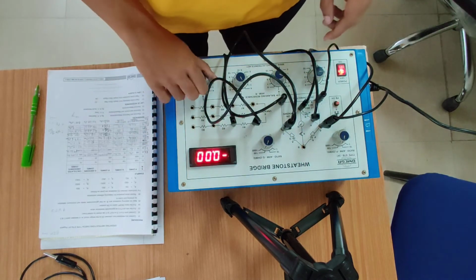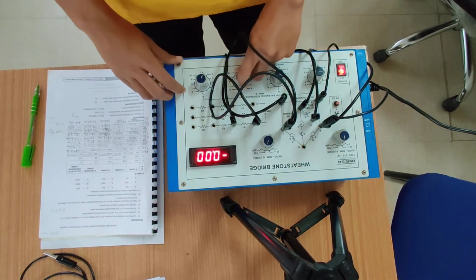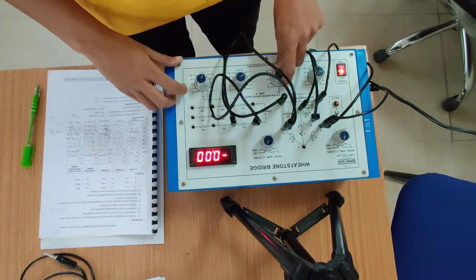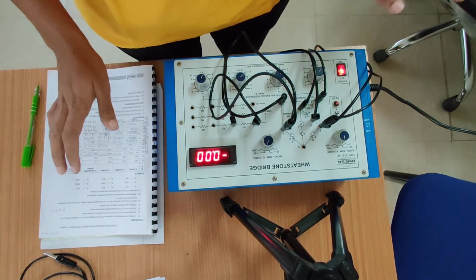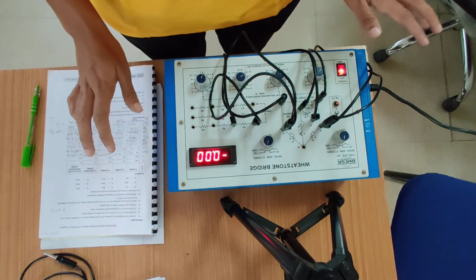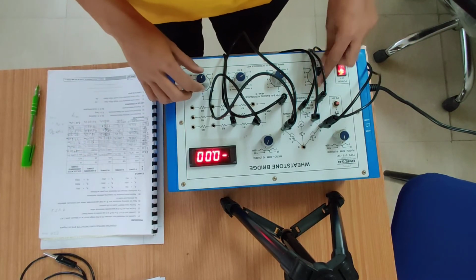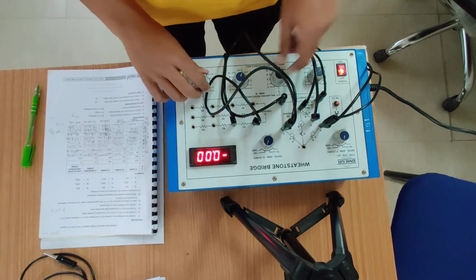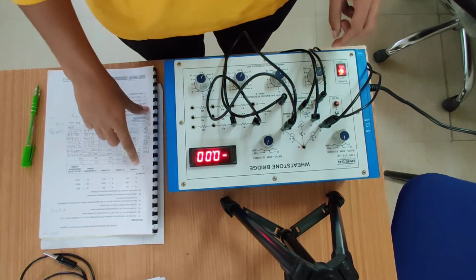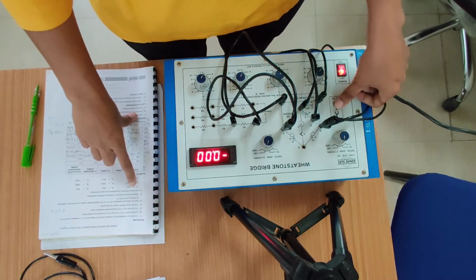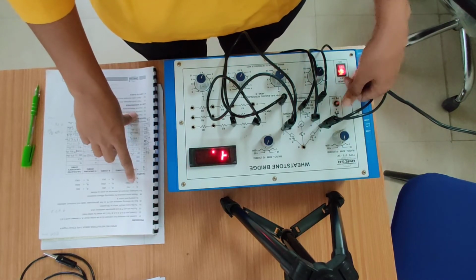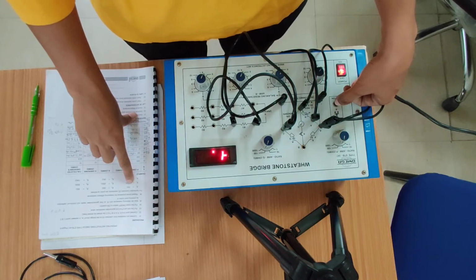So I will simply change these values. Before changing the value of resistor R, I will put all the knobs of R at 0. This is the initial thing which you need to follow. I will put all the pointers at 0 position. After that, I will press this switch so that the galvanometer shows some value, that is the current value.